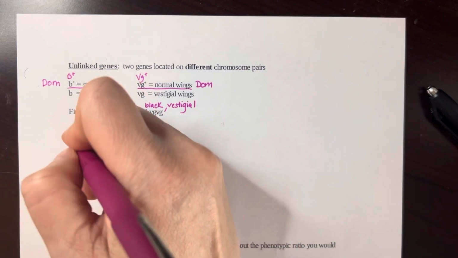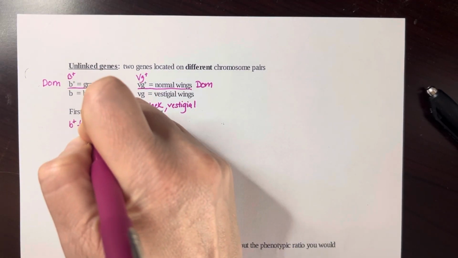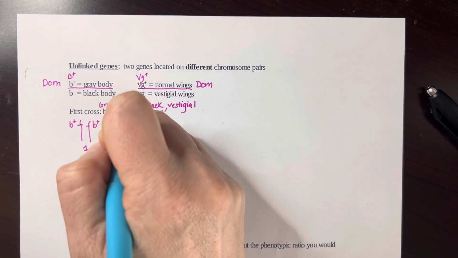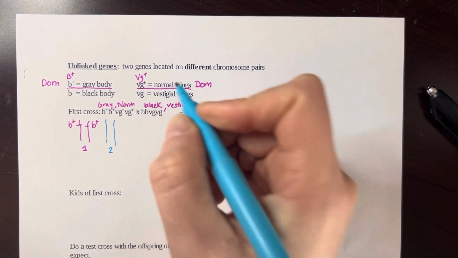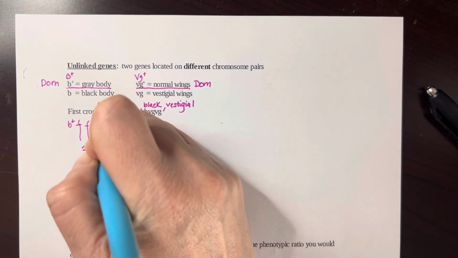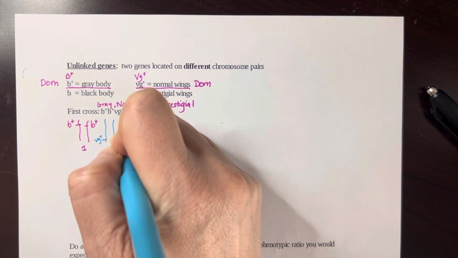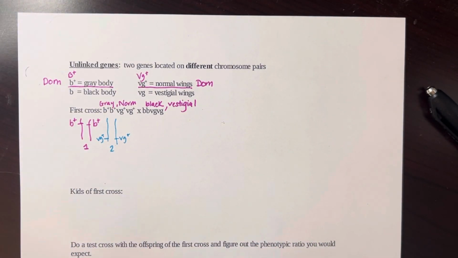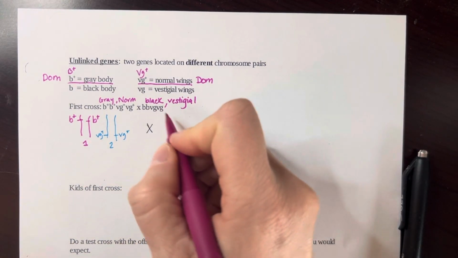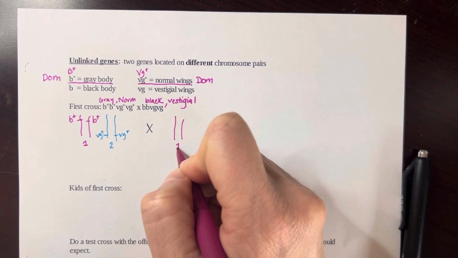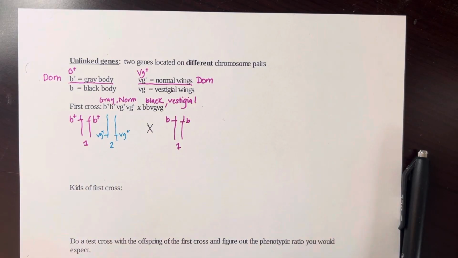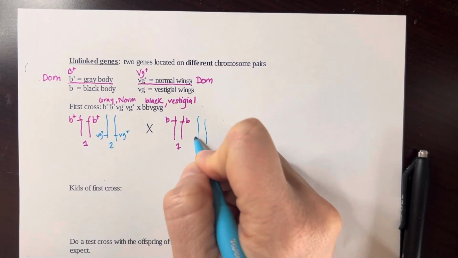All right, so on chromosome pair number 1, you have the B plus gene and the B plus gene, and then you have, here's my new color, chromosome pair number 2, and you have the wing gene. So let's say it's right here, and this one is VG plus, VG plus. All right, so then we're crossing that. Let me just use my black pen. Crossing that with this parent here. This parent on chromosome pair number 1 has the two B genes, no plus, and they also have a chromosome pair number 2 with the VG genes.